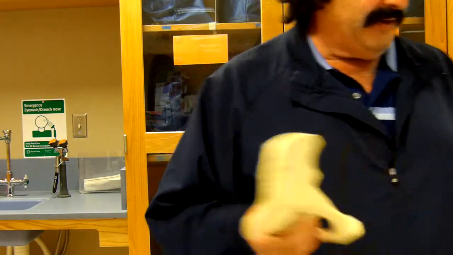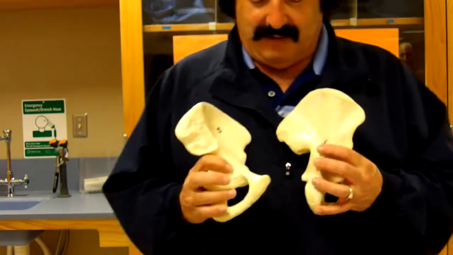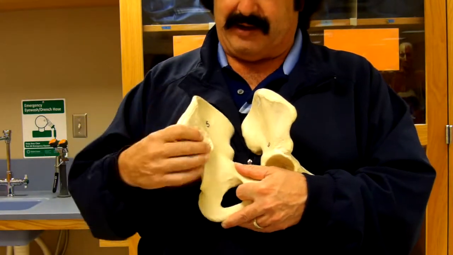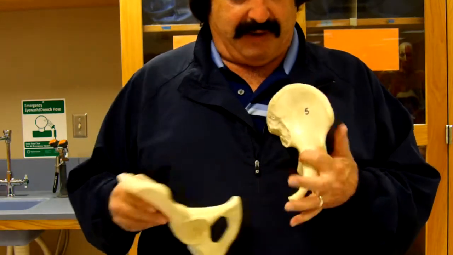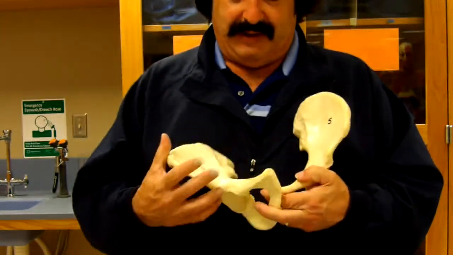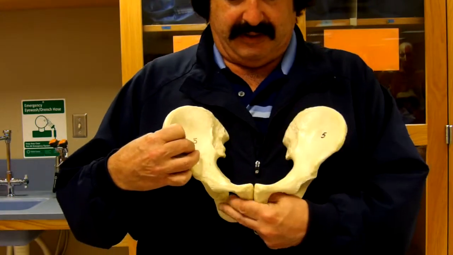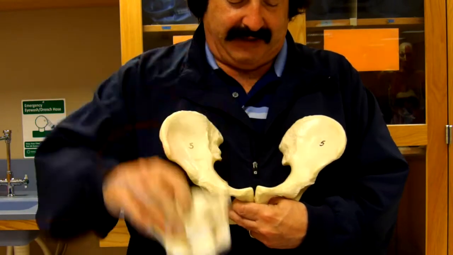How do you know if you have a right or left os coxa? Well, we now know how to orient them up. The iliac crest must go up, and the pelvic bone is lower and in the front. So you put those two together like this, and the sacrum goes right here.